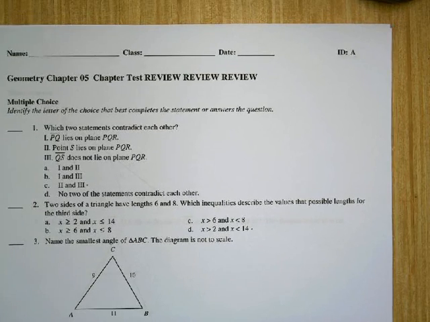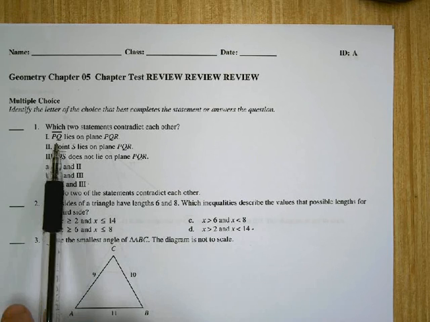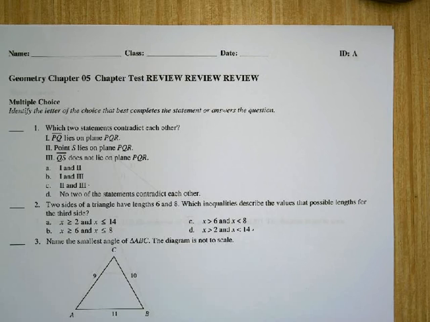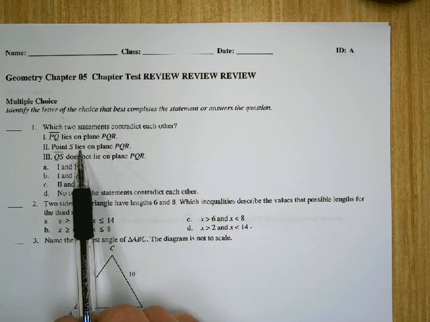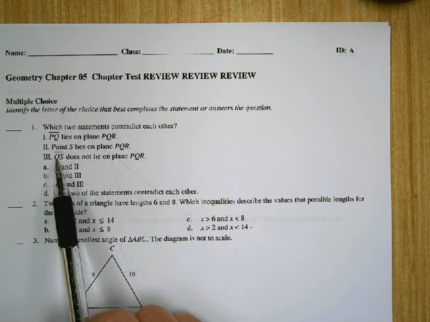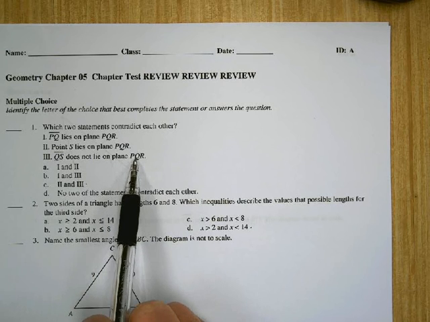Problem number 1. Which 2 statements contradict each other? The first statement says, line PQ lies on plane PQR. Well, plane PQR contains the points P, Q, and R. So naturally, line segment PQ lies on that plane. Point S lies on plane PQR. The next statement says QS, the line segment, does not lie on plane PQR.